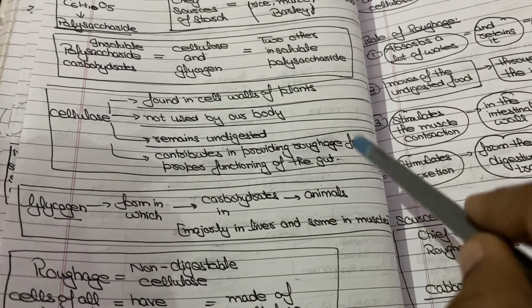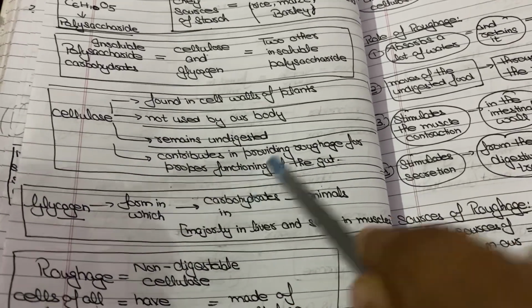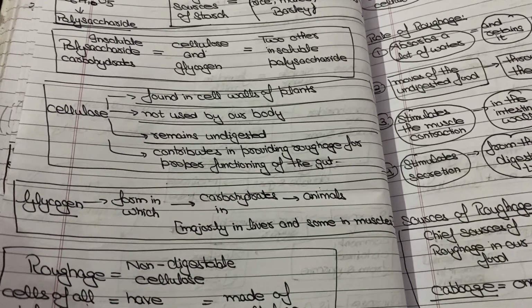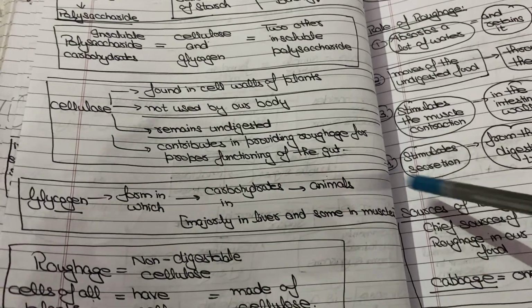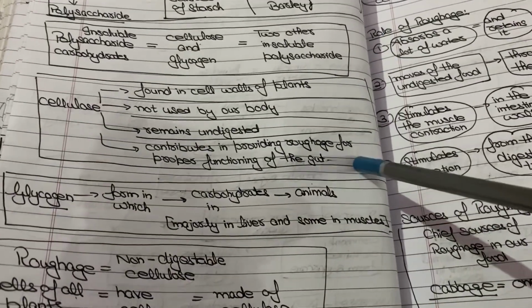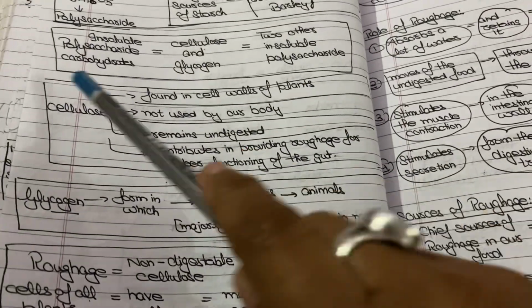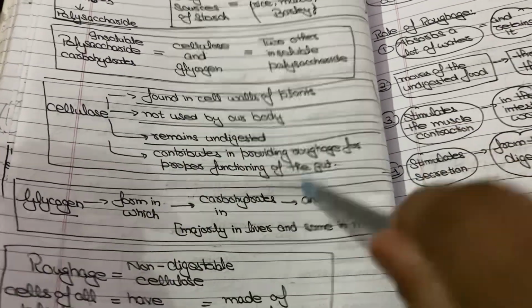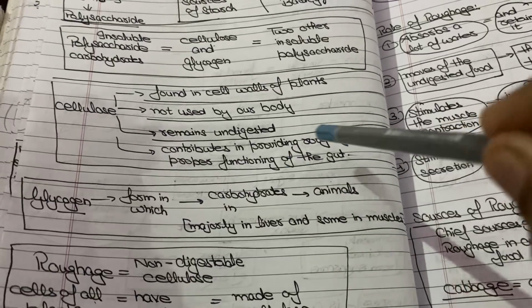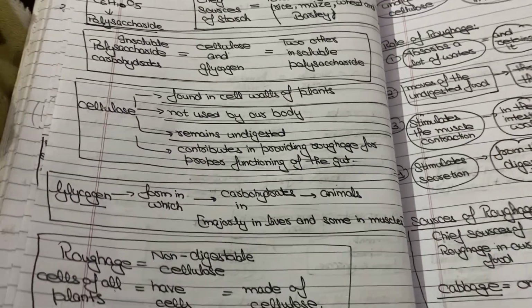It contributes in providing roughage for the proper functioning of the gut. If you want your gut, meaning your digestive system, to function properly, then you require cellulose, because cellulose provides roughage, which is essential for the proper functioning of the gut.